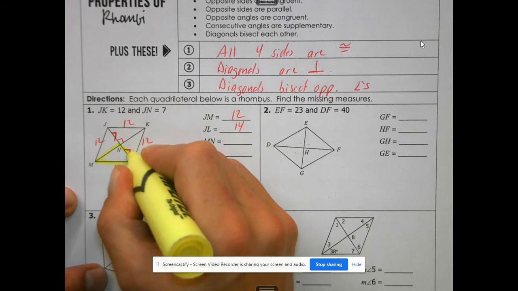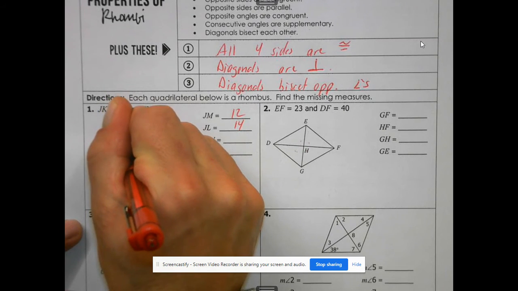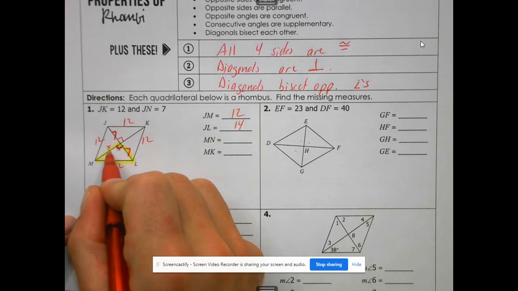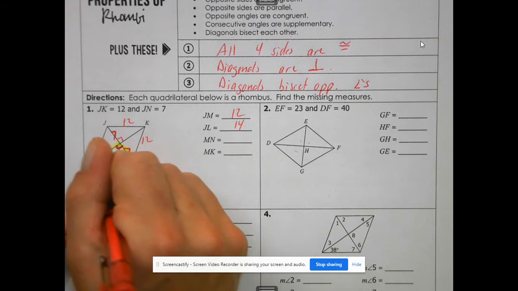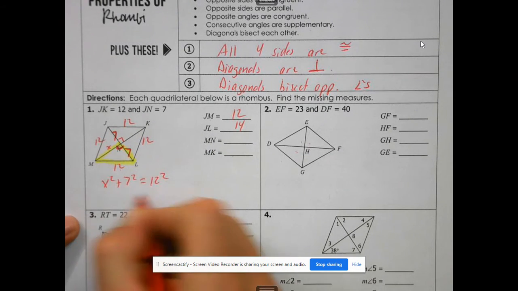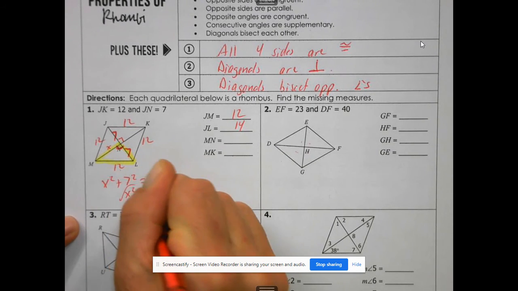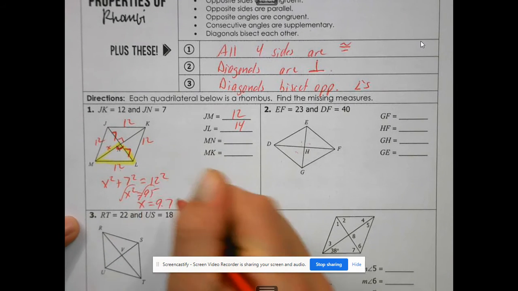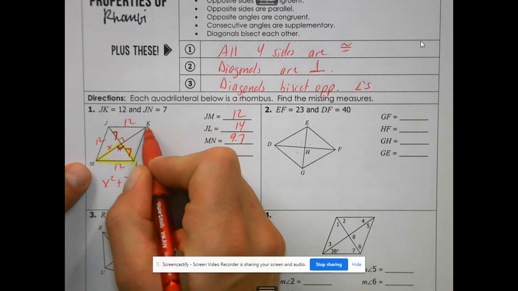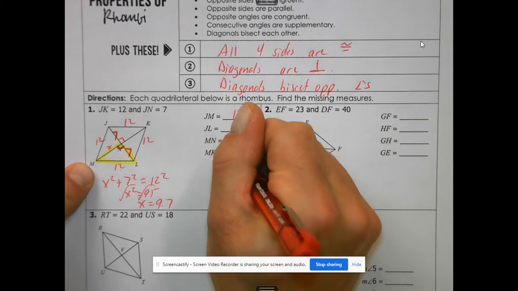Highlight the triangle. I know I have a 90 right here. Remember, 90s are all in the middle. So call this guy X. A squared plus B squared equals C squared. So X squared plus 7 squared equals 12 squared. Subtract 7 squared over. That comes out to be 95. Square root that. 9.7. So M to N, 9.7. And then M to K, the whole thing, right? So if that's 9.7, that piece is 9.7. Add them up, 19.4.